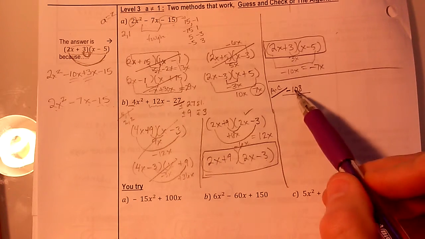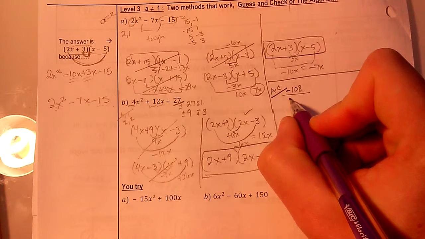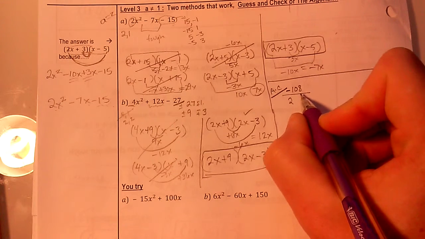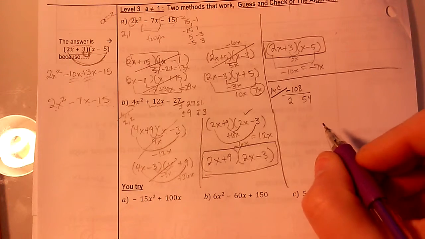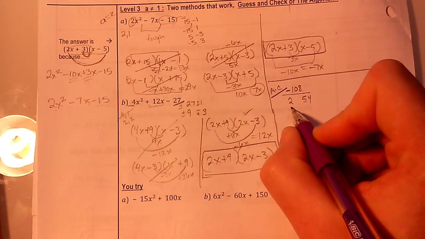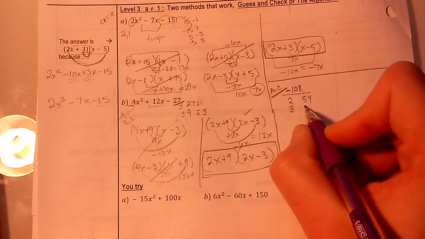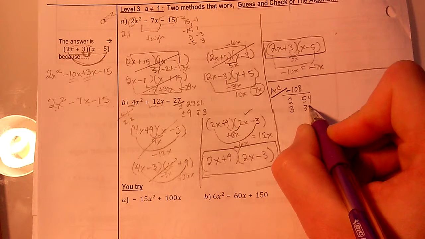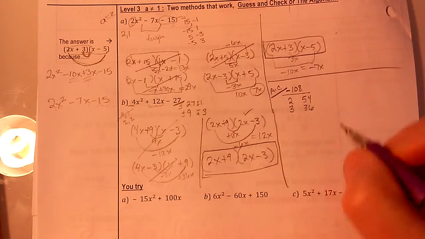So I'm going to make a factor list here. I'm going to skip 108 and 1 because that's not going to work. But let's see, it'll be 2 and 54, and it's divisible by 3 as well, 3 and 36.